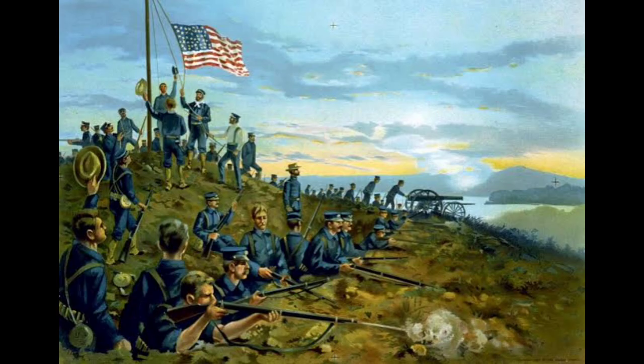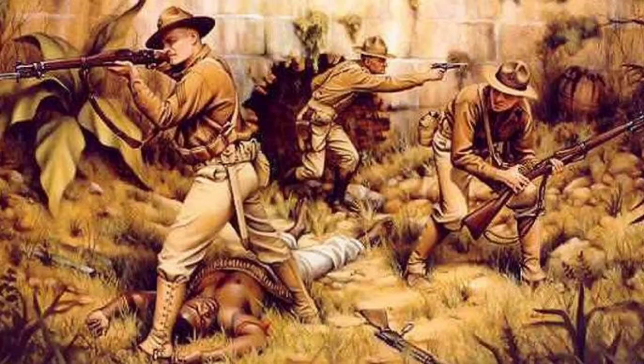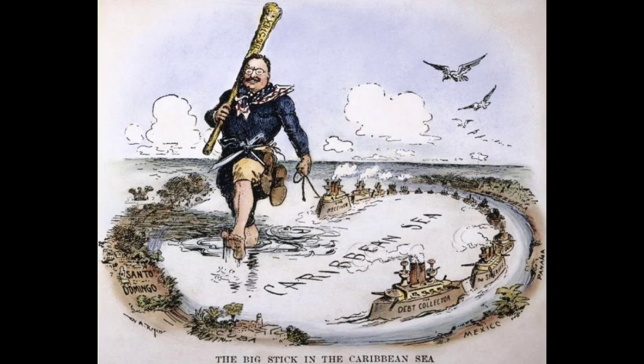The U.S. Marines were often seen as enforcers for American business interests, and their presence was resented by many in the region. The Banana Wars had a lasting impact on the political and economic landscape of Latin America and the Caribbean. The interventions by the U.S. government helped to entrench the power of American fruit companies in the region and contributed to the perception of the U.S. as a dominant and imperialistic power.